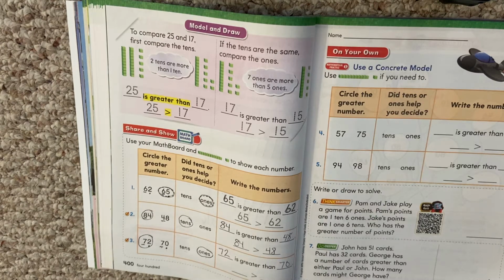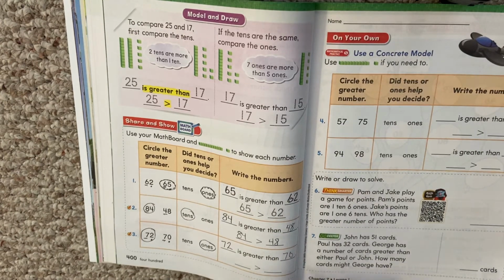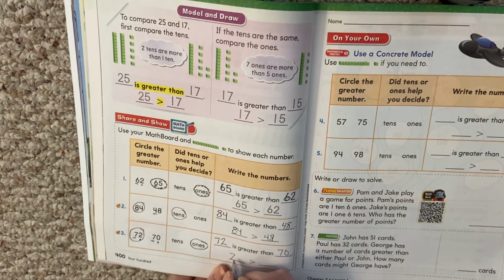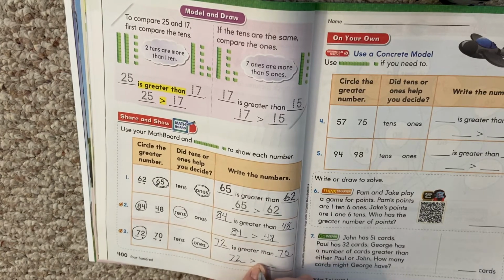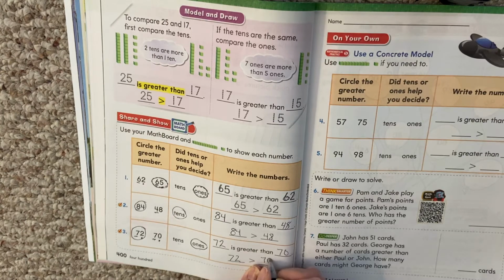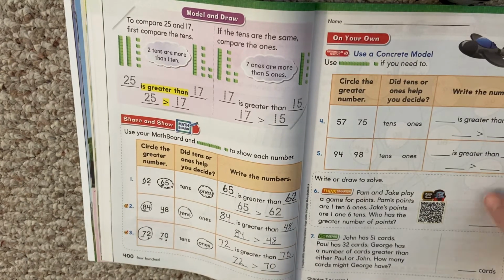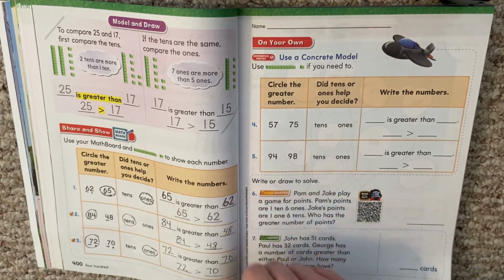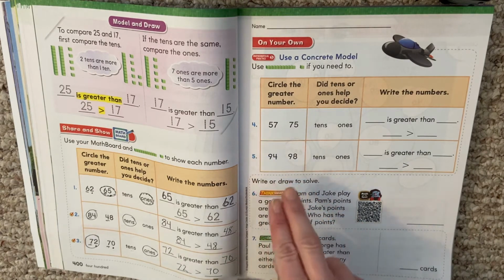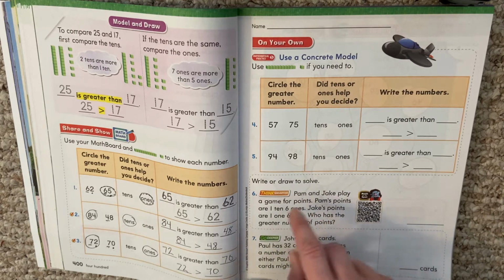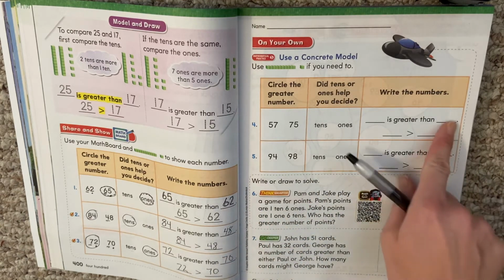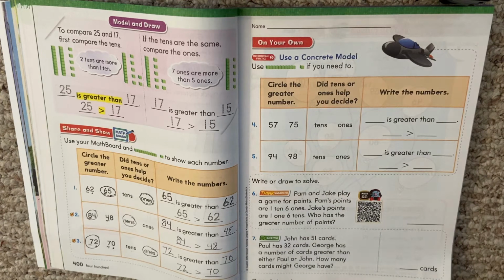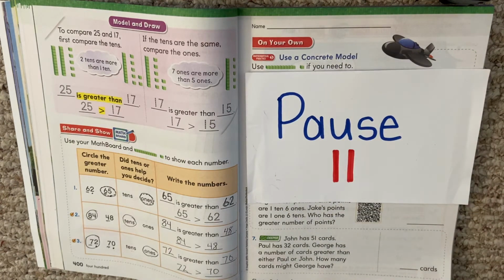Which one is the alligator going to eat? Alligator eats the biggest number. So we're going to put in 72 is the biggest number, and it turns its back on 70. All right, now you're going to take a turn across the page. You're going to try both of these, okay? You're circling the greatest number. You're thinking, what did you have to look at? Were the tens the same? And did you have to look at the ones? Or were you able to compare the tens? Okay, and then you're going to fill this out. Blank is greater than blank. Hit play when you're ready to check your work.